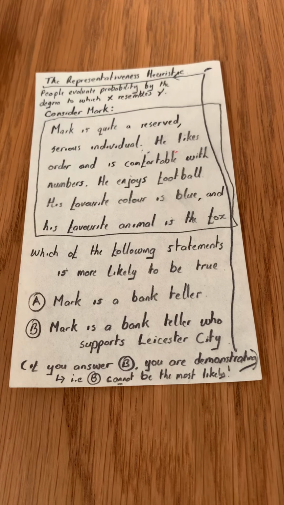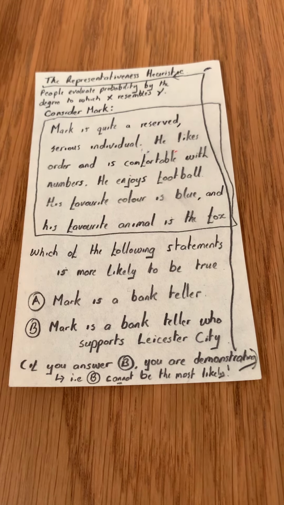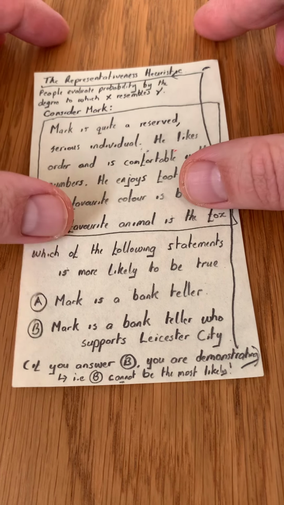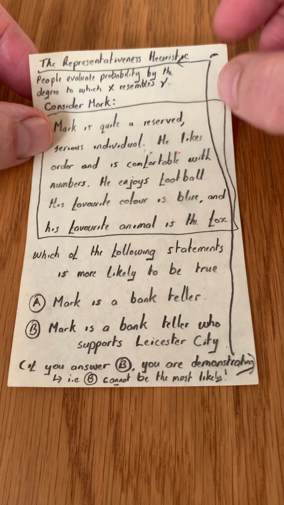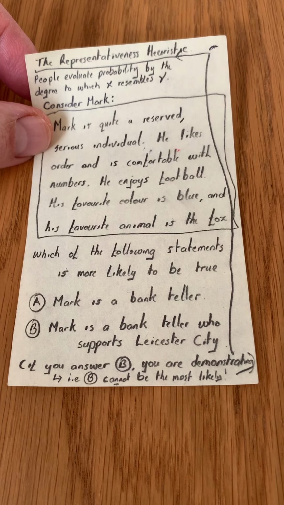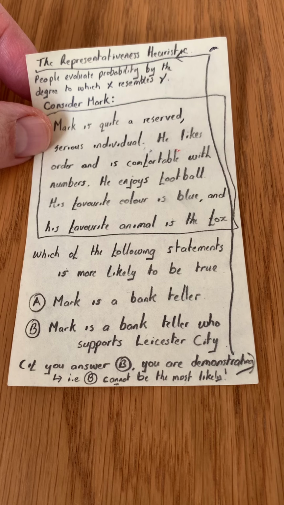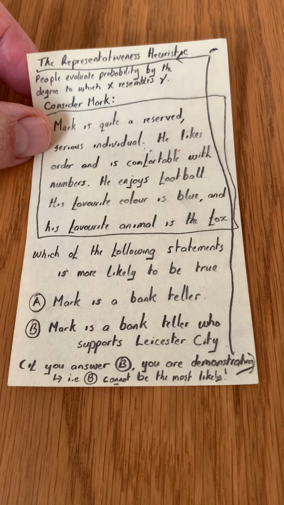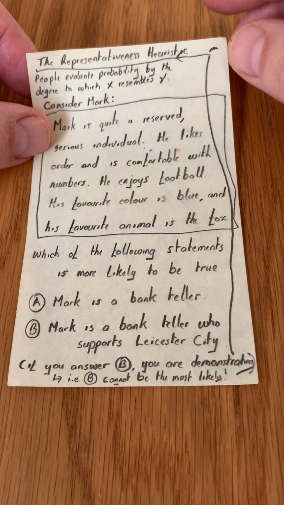Behavioural economics on a post-it, number 19, the representativeness heuristic. Before I describe what this heuristic, this rule of thumb, is, I just want to say that what I'm doing in this post-it series, in this set of videos, is trying to convey some of the main behavioural economic findings, some of the main heuristics, some of the main concepts that have been highlighted in behavioural economics and behavioural public policy.